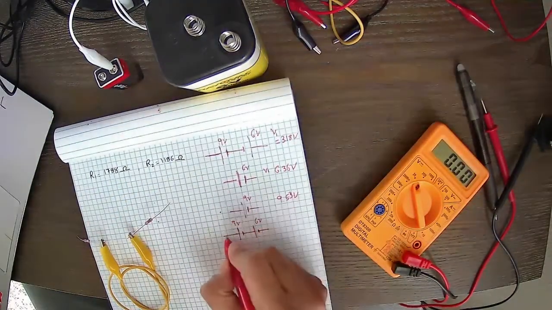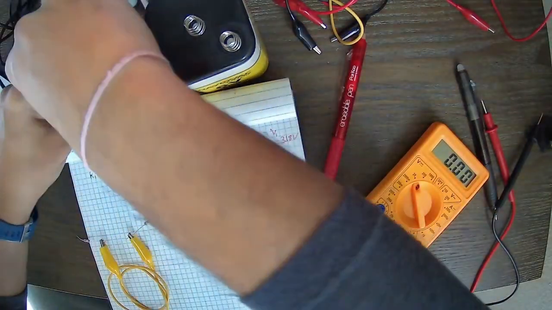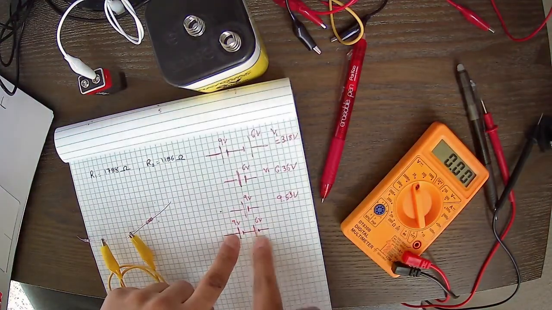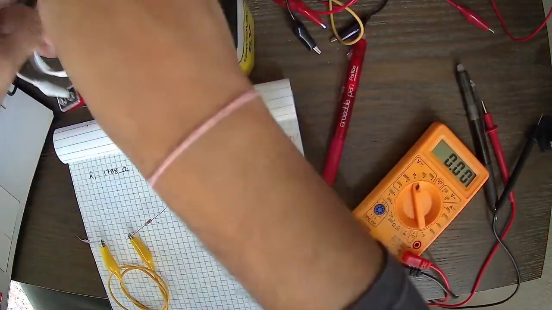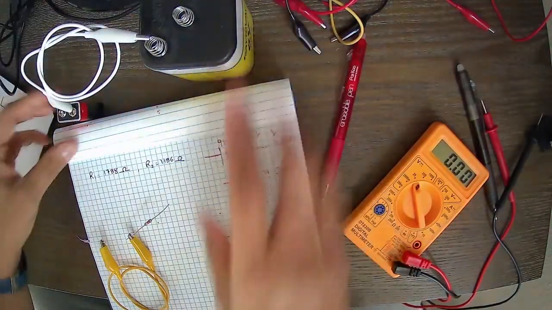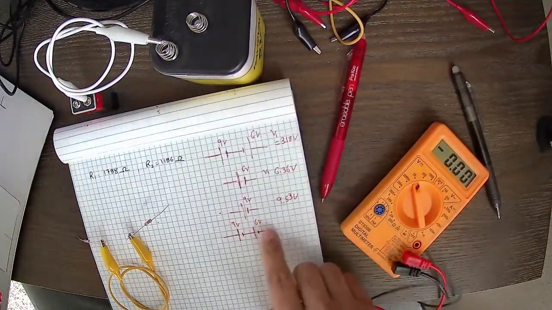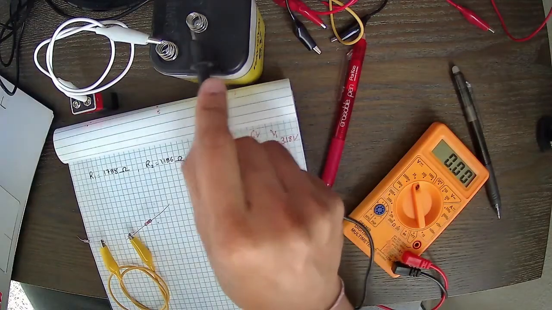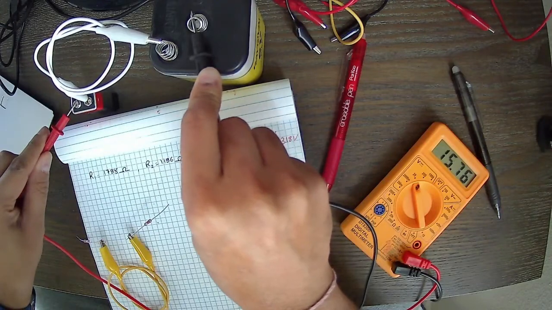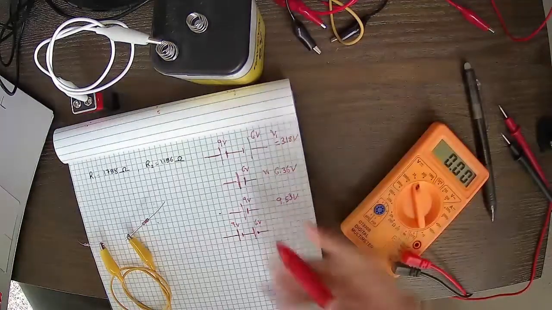So 9 plus 6, the total has to be added up together, so from the negative of the 9 we connect to the positive of the 6. Alright, so there you have it. And we measure the total voltage, from the negative of 6 to the positive of 9. 15.88.